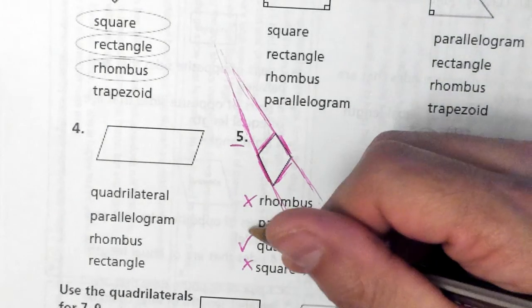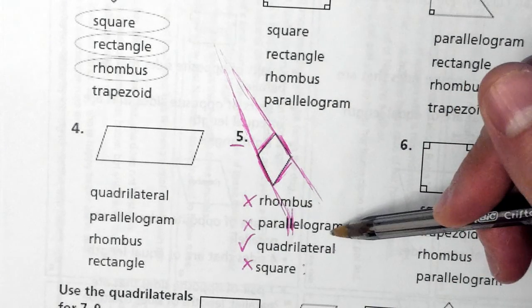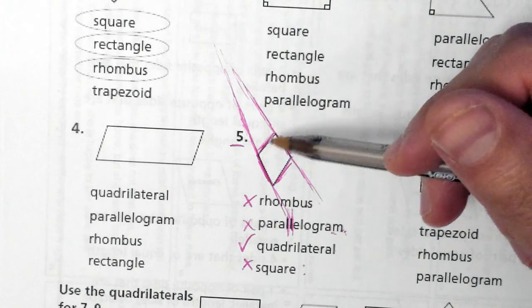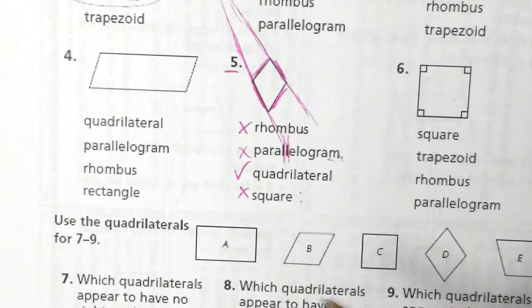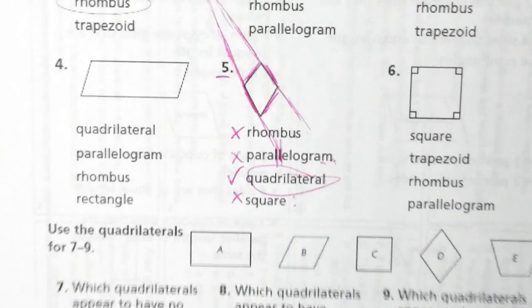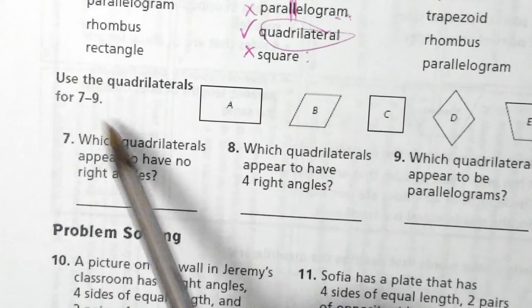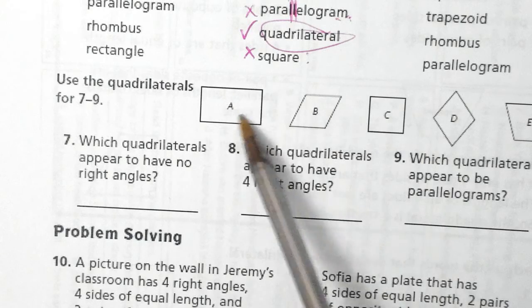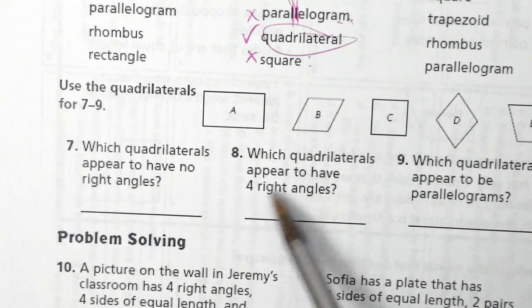This is a really tricky one because it almost looks like it could be a rhombus and it almost looks like it could be a parallelogram. But if you look really closely, you can see it isn't. Okay, so be really careful about that. That was a tricky one. Let's do one more. Okay, so use the quadrilaterals for 7 through 9. So you're using these quadrilaterals here for these problems.